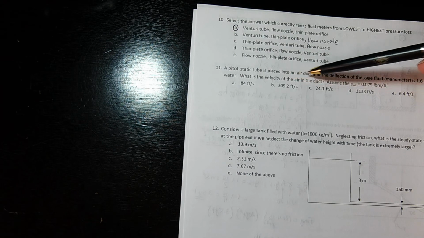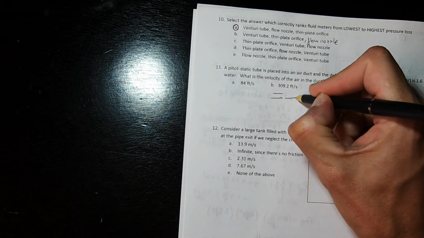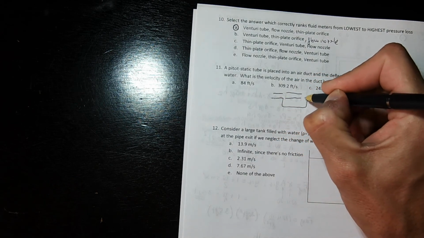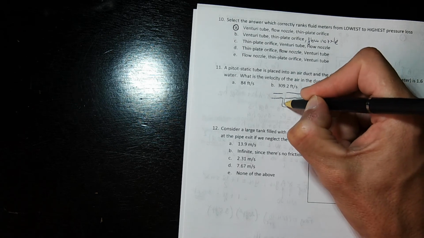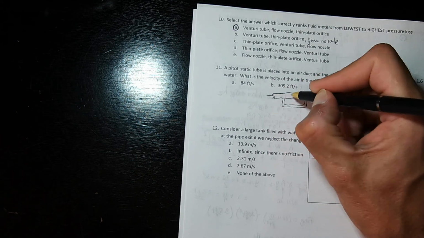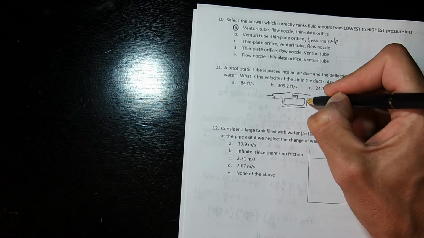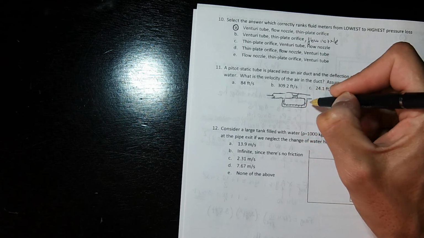So a pitot static tube is placed into an air duct and the deflection of the gauge fluid manometer is 1.6 inches of water. What is the velocity of the air in the tube? Okay, so basically that means that if you have a tube over here with flow, and let's say you have here an orifice, you have this, and you have air flowing. This is going to create a difference in pressure. This difference in pressure is going to be measured by the height in the water.